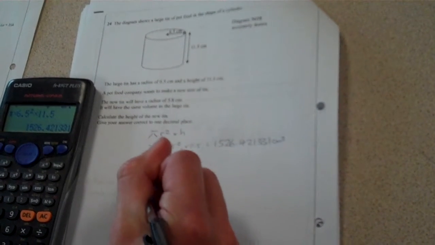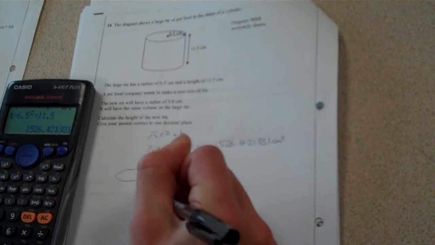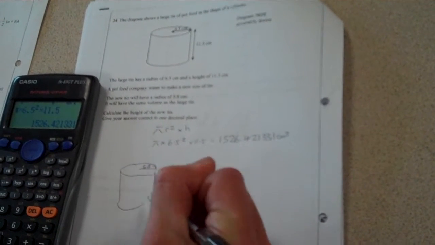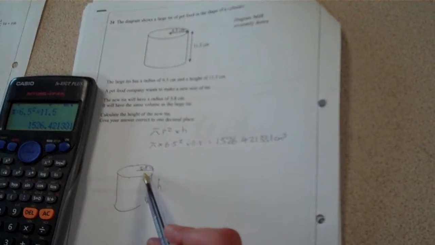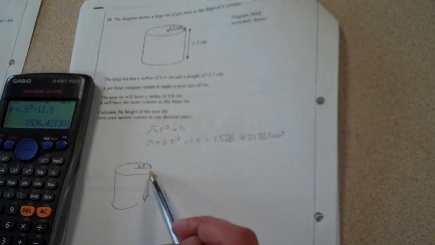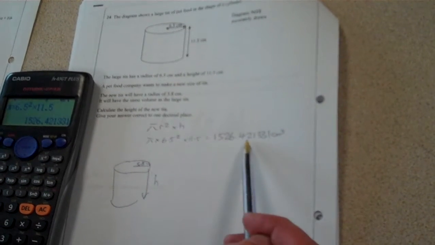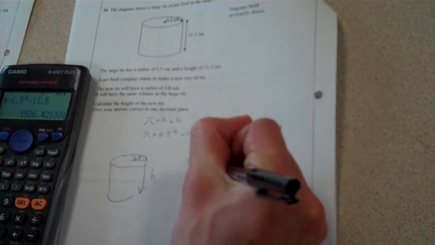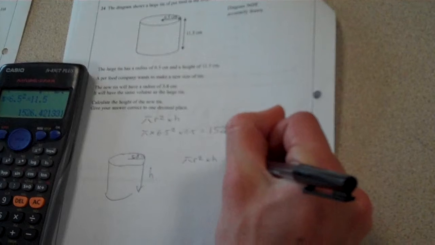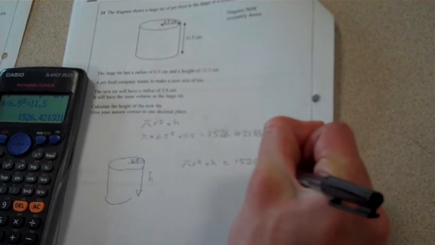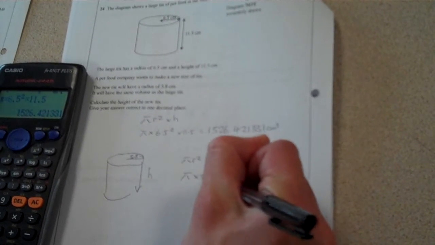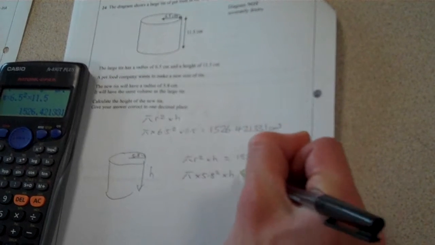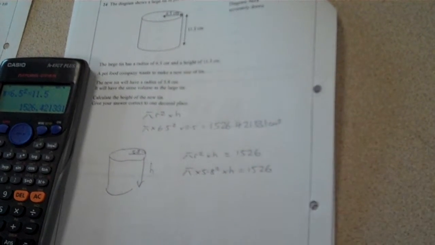So they have a new tin. The new tin has a radius, that's a wonderful circle, of 5.8, and they want us to work out the height. Following the same procedure really, I can pi r squared to work out the area of my top face, and then I just need to work out the value I need to multiply it by to get me that same volume answer. So I'm going to set up the same equation, pi r squared times h, except this time I know it needs to equal my 1526 figure. Substituting in my squared values, I've got pi times 5.8 squared times the height, which I'm trying to find out, is 1526.